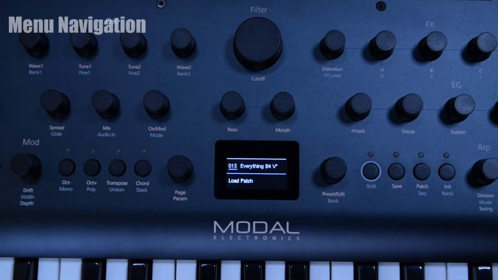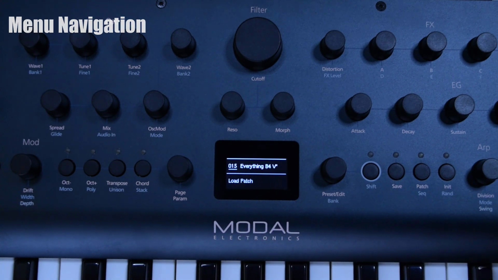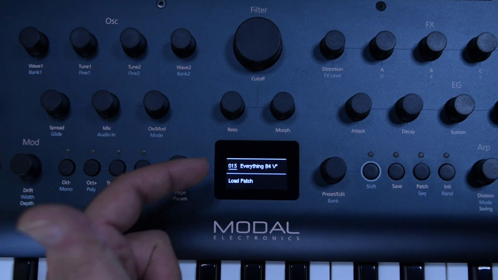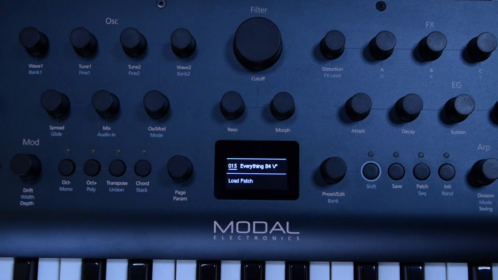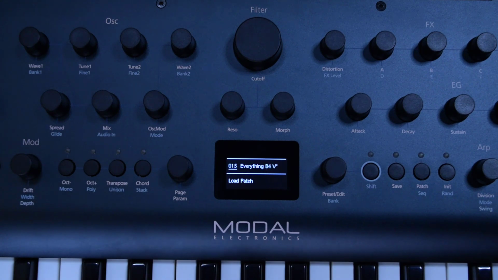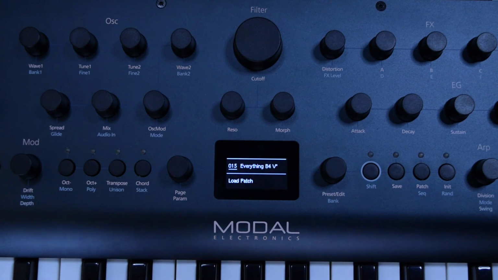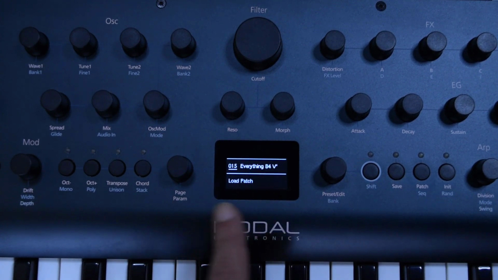All right, so we have a very particular way of navigating the menu. We know that patch always takes you back home, and right here we have 2 sections. If you take a look at this button, it says page and it says param. So this means that we have a top page and then a bottom page. Depending on where you are, by pushing this, we can do different things, or we can go to different places. So for example, if I go back home, we are standing on the patch screen.